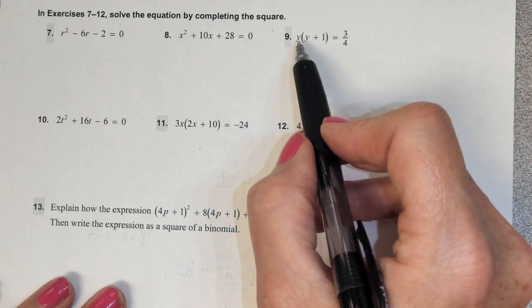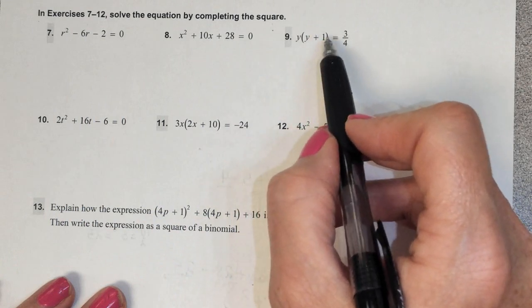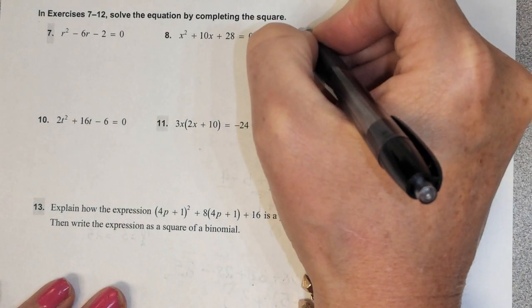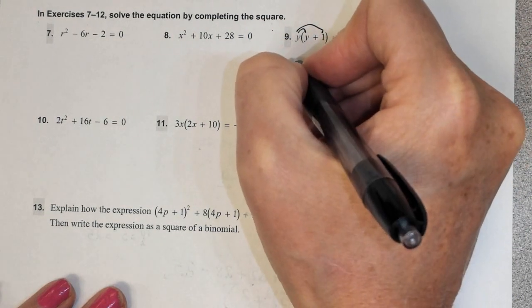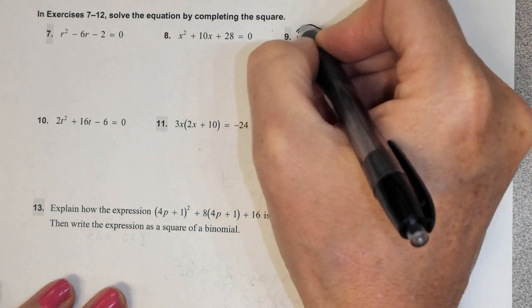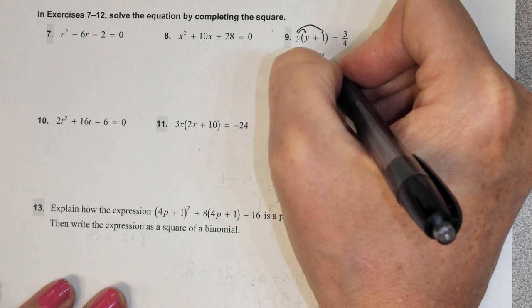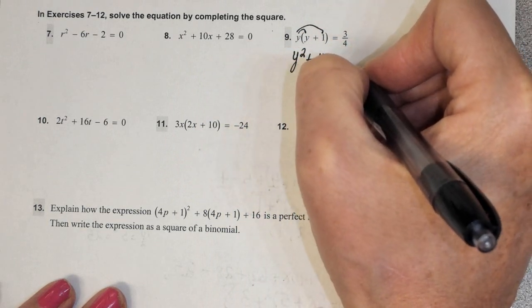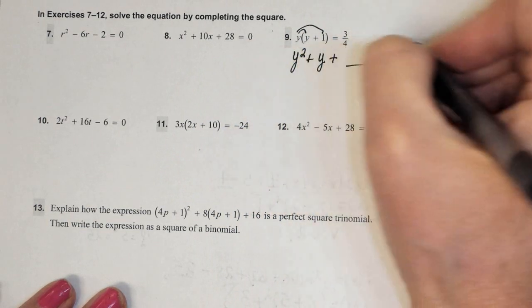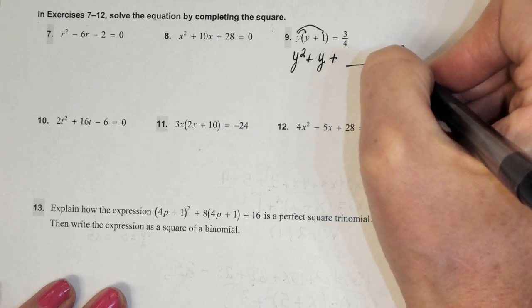Any time we have something like this, we have to distribute this y first. So I'm going to distribute this. So y times y is y squared. Y times 1 is just y. Plus, I'm going to leave a blank, equals 3/4.